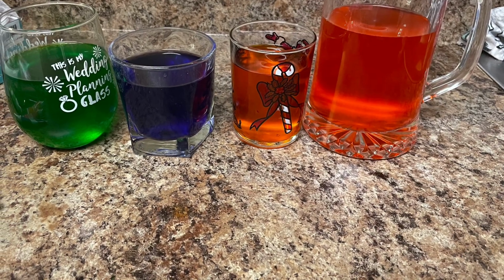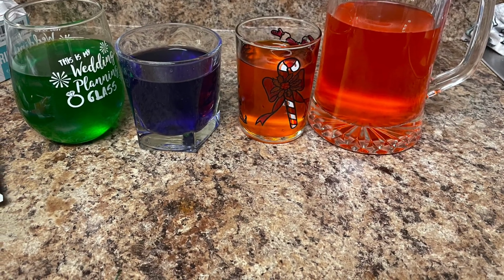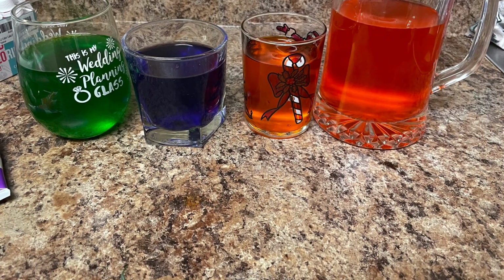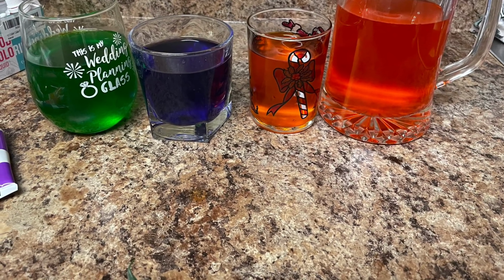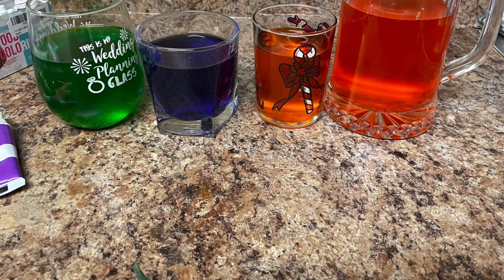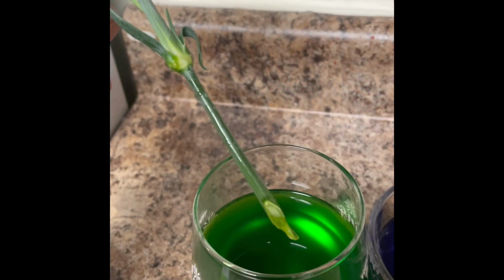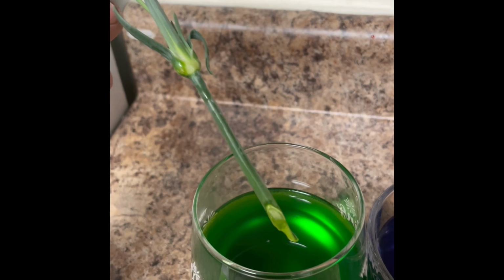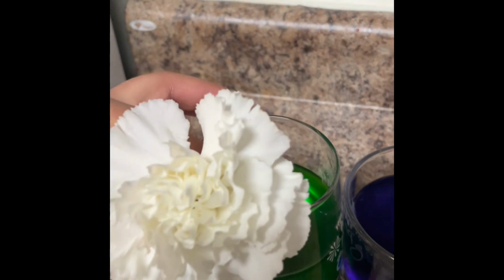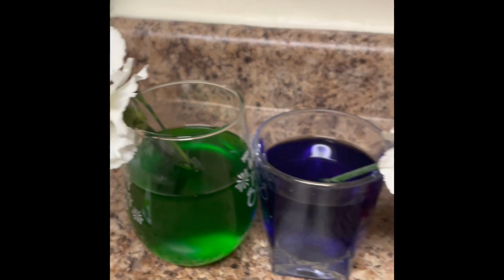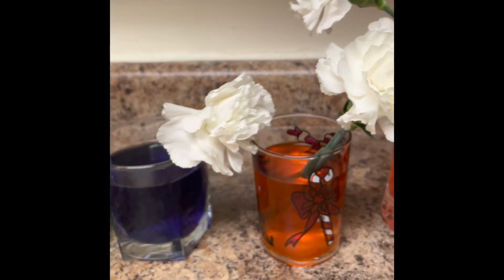The first step is to fill each glass of water with the color of your choice. Make sure you have it nice and pigmented. You want the color to really show in the water. Next, trim the flower stems at an angle as shown. Now you can put each flower into a different color of water.